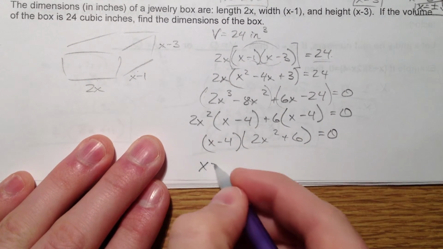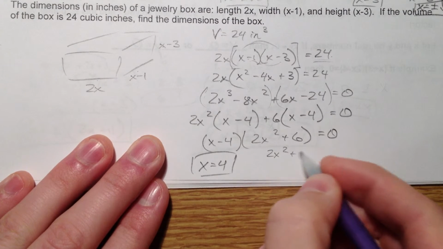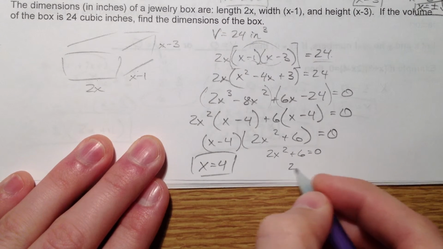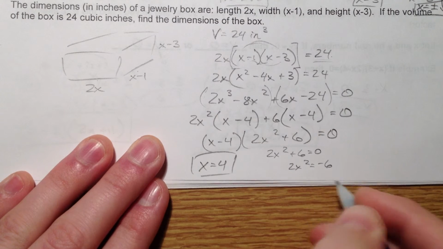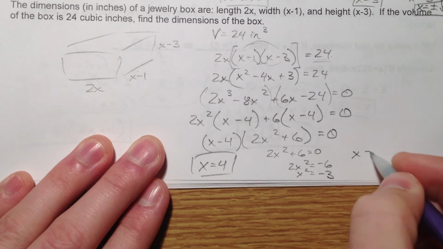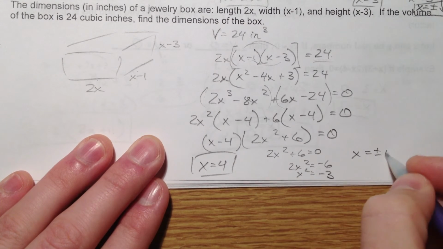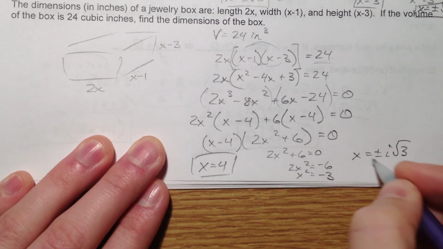So either x equals 4 or 2x squared plus 6 equals 0. So 2x squared equals negative 6. So x squared equals negative 3. And x equals plus or minus the square root of negative 3, which will be i root 3.